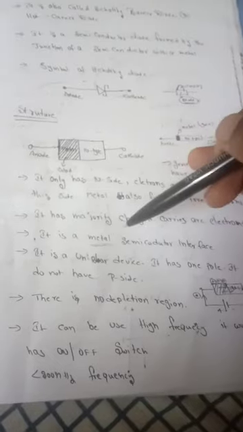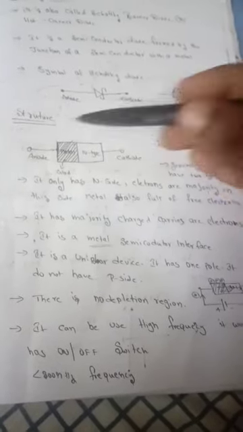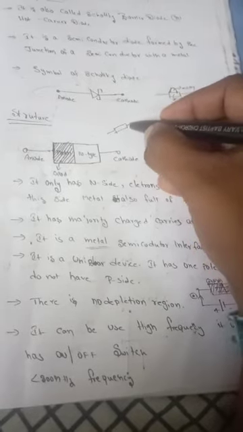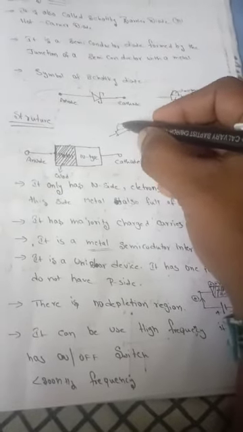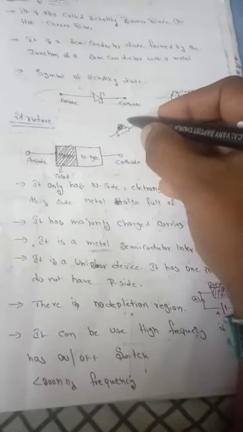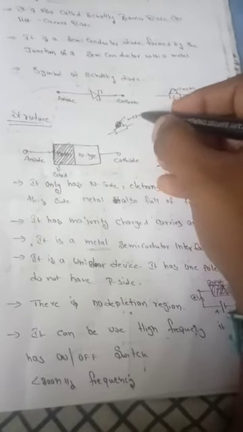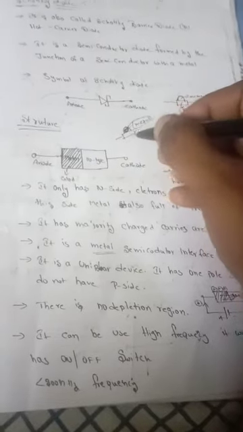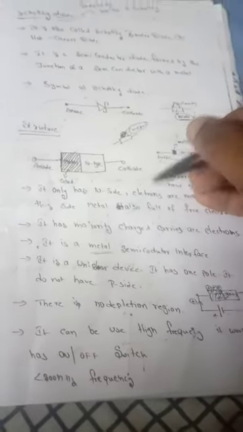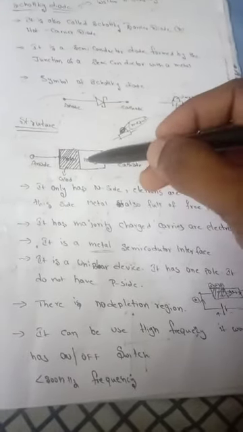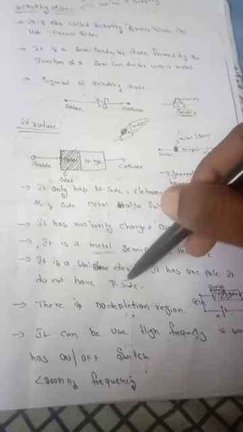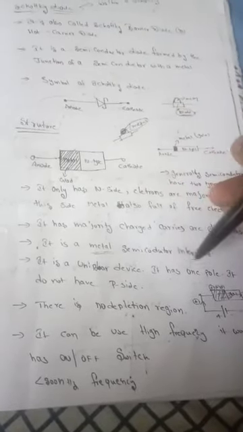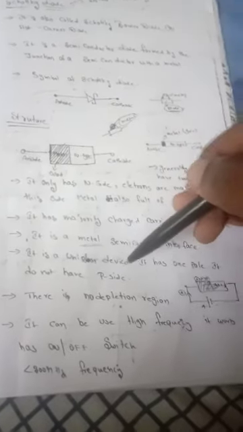It has a metal-semiconductor interface. So this is the metal-semiconductor interface, and the metal is formed like this. The metal used here is gold. It is a unipolar device, we already know that. It doesn't have a p side. It has only one pole.